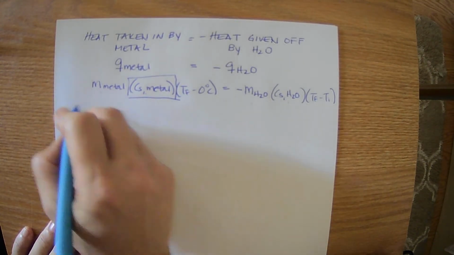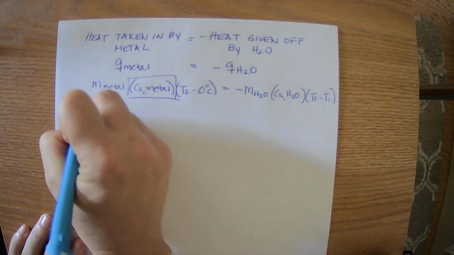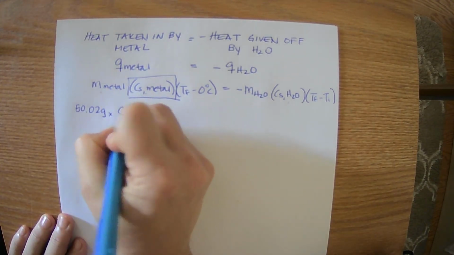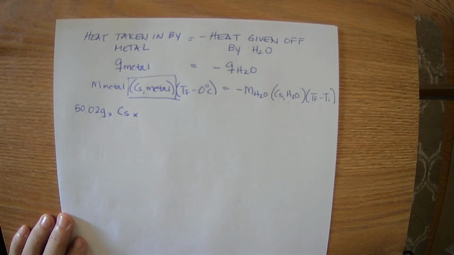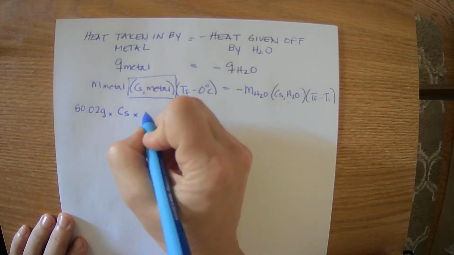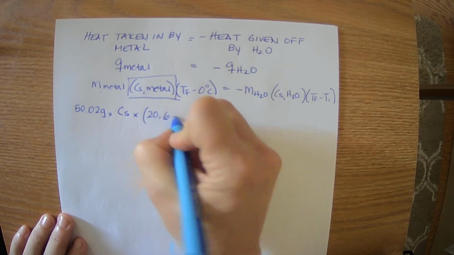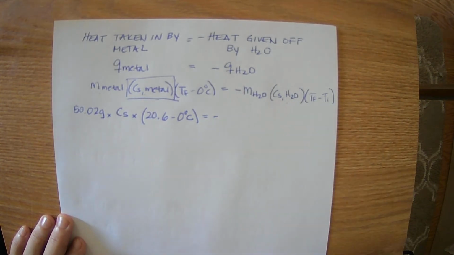Now the mass of the metal, as you saw in the data table, I had 50.02 grams of my pennies. Again, we're solving for the specific heat of the metal. And our T final, I showed you, was 20.6. And it was in the freezer, so it's 0 degrees. And we don't want to forget our negative sign.